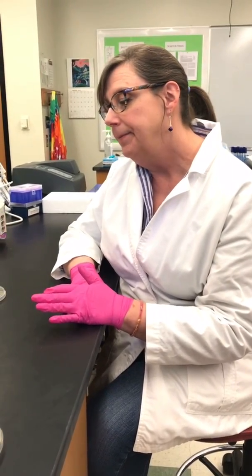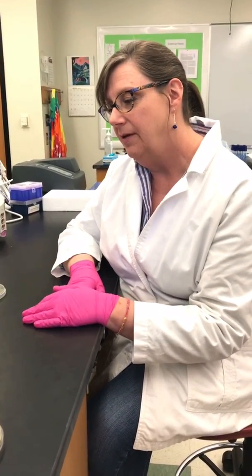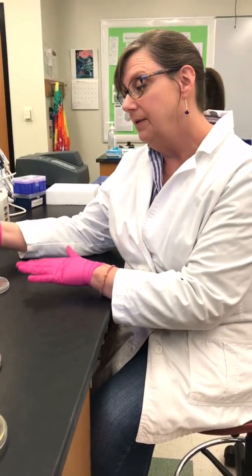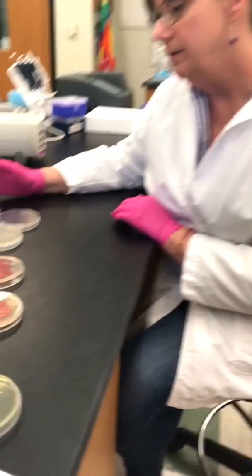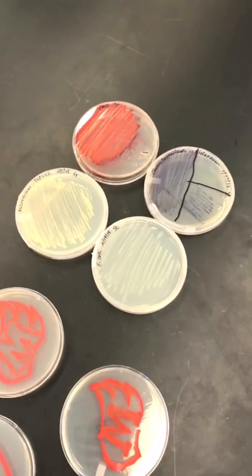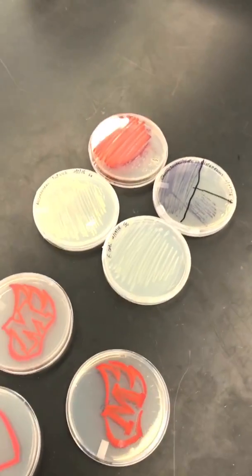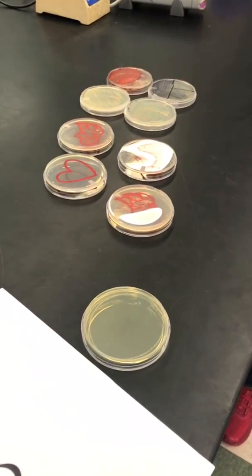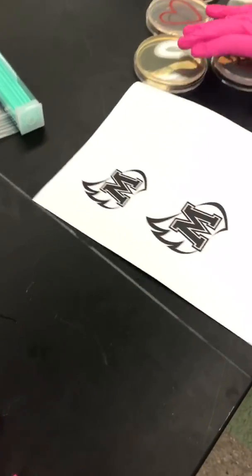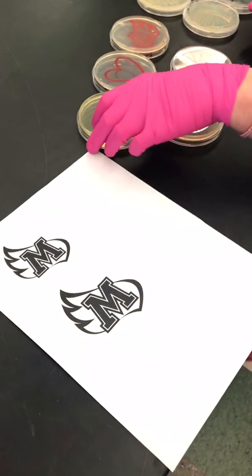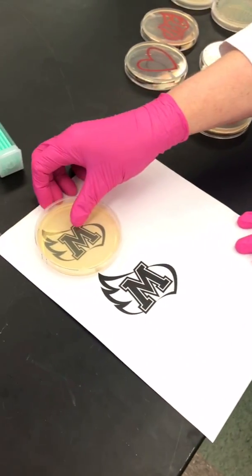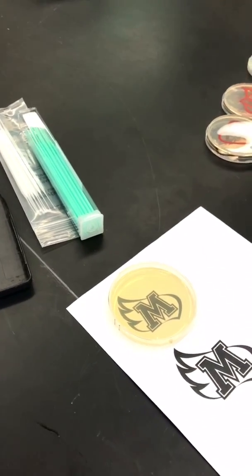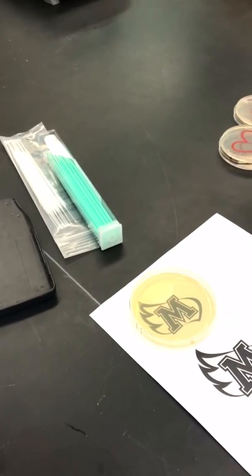So these are just some examples of what I've done, and these are examples of some of the bacteria that we have here at Meredith College that can be used for Agar Art. And so basically you can either take cells from these plates and do a freehand shape, or you can take a template that you print out and then just place an agar plate on top of it and trace over it with your bacteria that you would write with on a loop.